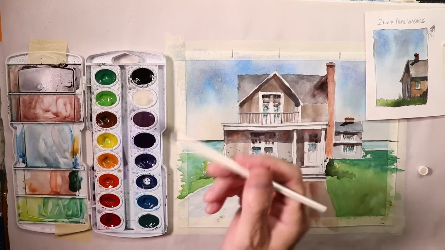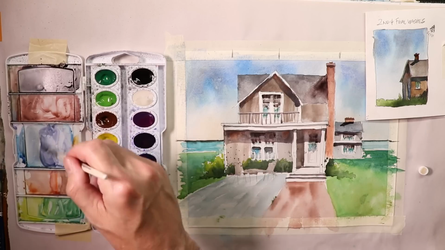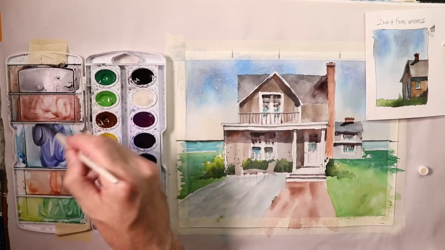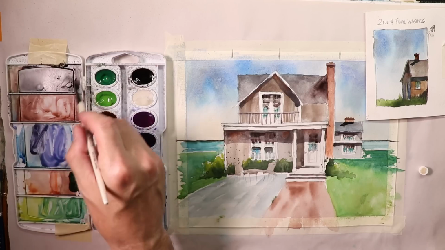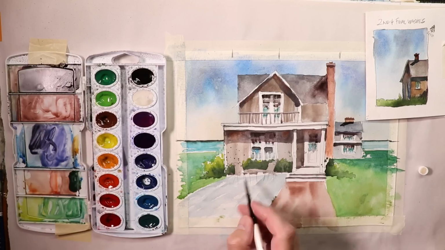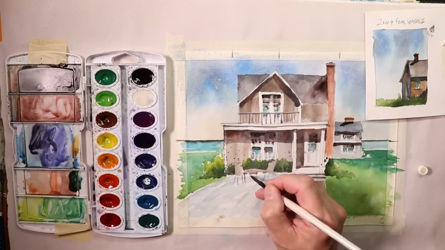Okay, then we're going to go with our last bit of shadows. We have some purple. Let's use some purple here, a little bit of that brown and black and purple. And then we're going to do some chairs and table. And you can kind of see I'm going really quick here.